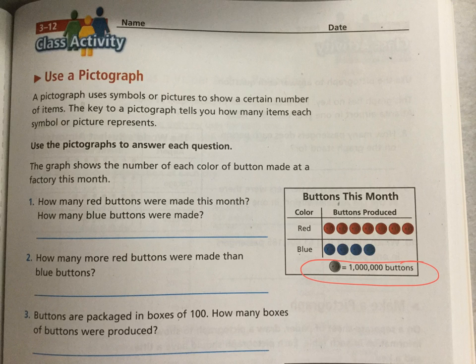So let's answer the questions here. Number one. How many red buttons were made this month? We just talked about that. Red buttons, there are 7 buttons, so that's actually 7 million red buttons. And how many blue buttons? That would be 4 million blue buttons. Okay? Now we can compare using addition and subtraction. Go ahead and pause your video and solve number 2 and 3 using this information right now. Go.